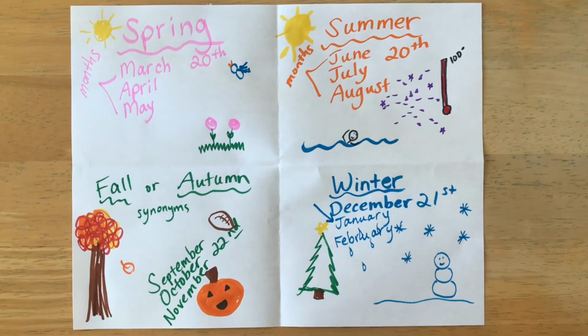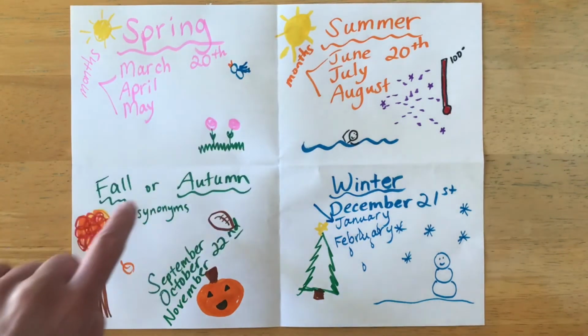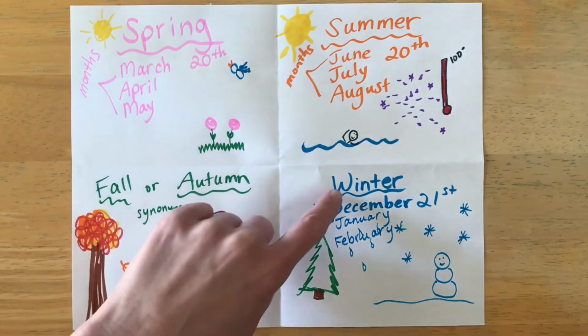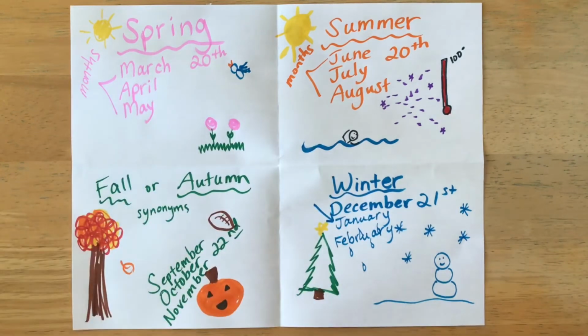Now, what I'm going to do is show you some different photographs, and what I want you to do is look at the photographs and try to guess which season of the year it is. I do not want you to guess what month of the year it is. I want you to try to guess what season of the year it is. So it's either going to be spring, summer, fall or autumn, winter. Those are the choices that you have.